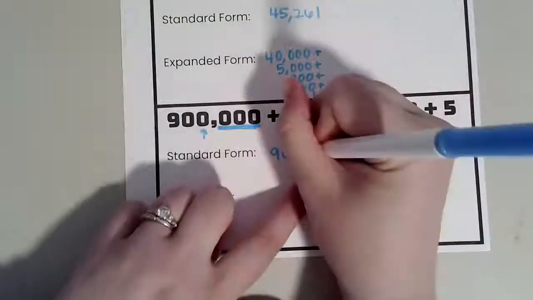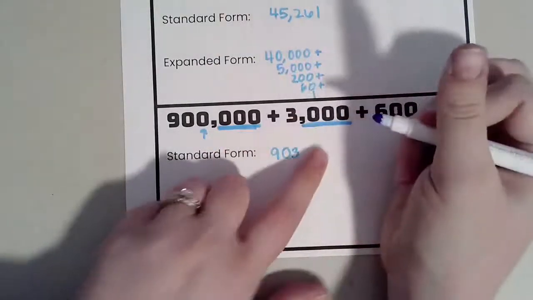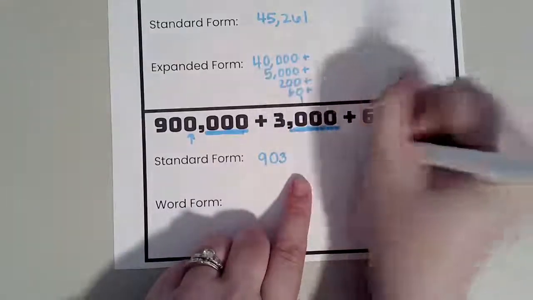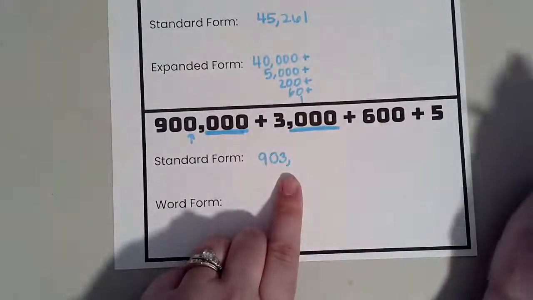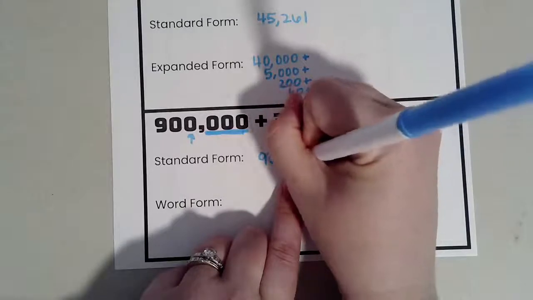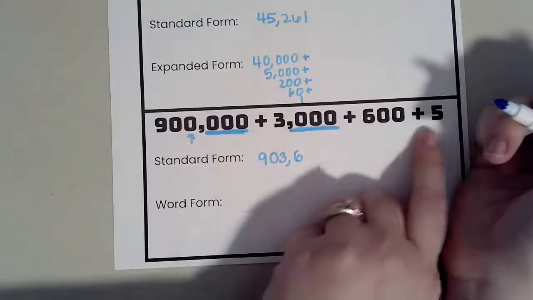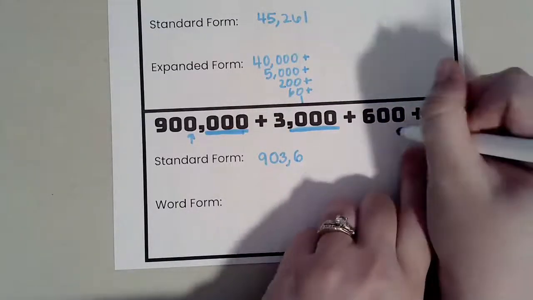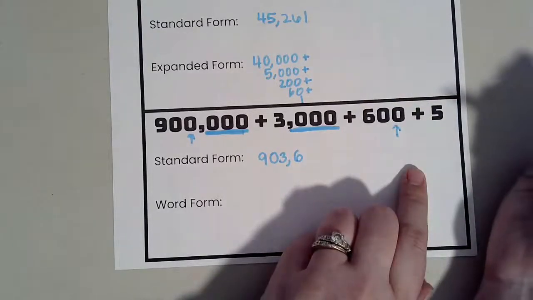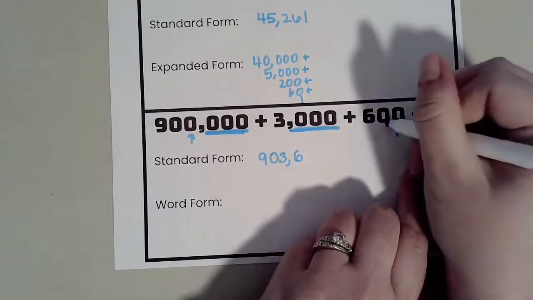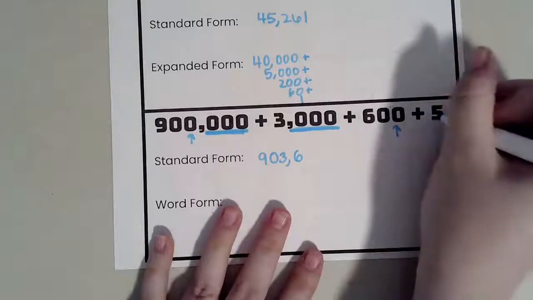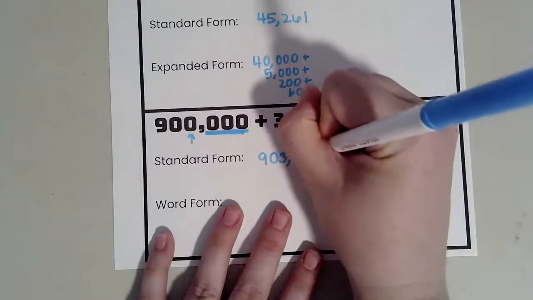Okay, so now we have our 3,000, and we know that if we're switching now from the thousands period, we're going to put our comma. We have 600, so I'm going to put the 6. Now before I rush, look, same thing. This is 5 ones. The 5 ones would go there, right? And we have 0 10s written in our equation, so we're going to put a 0 here and then put the 5 here.